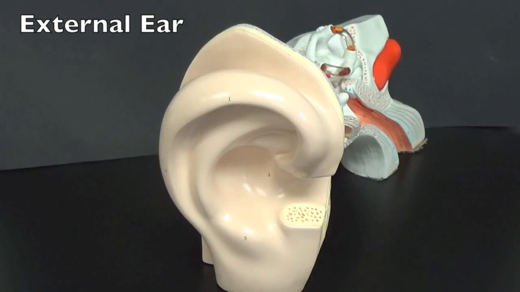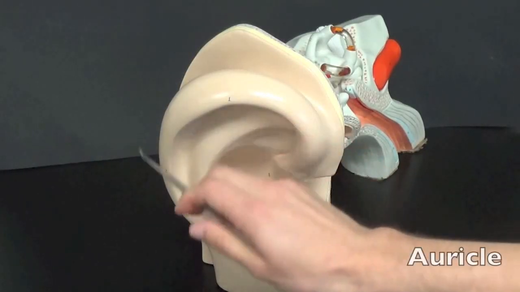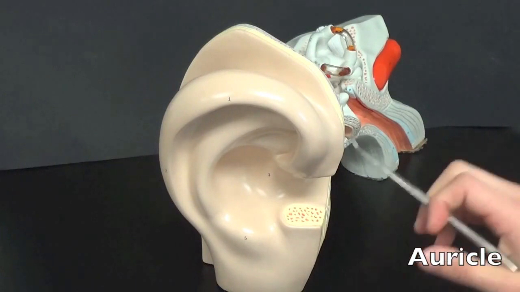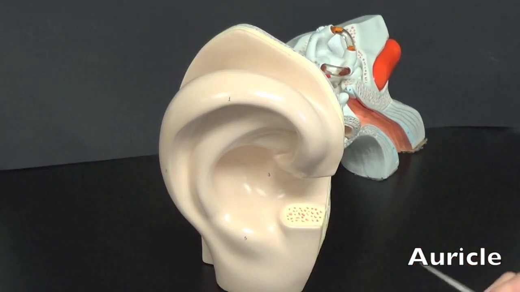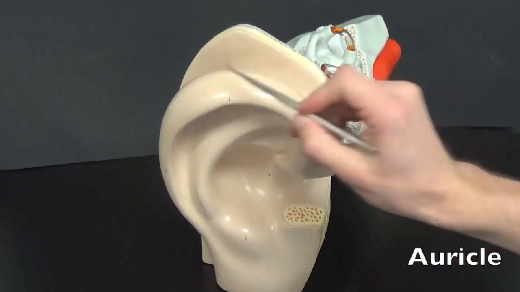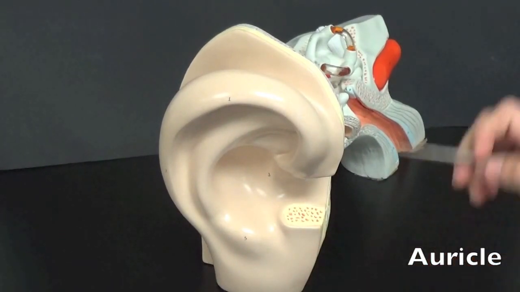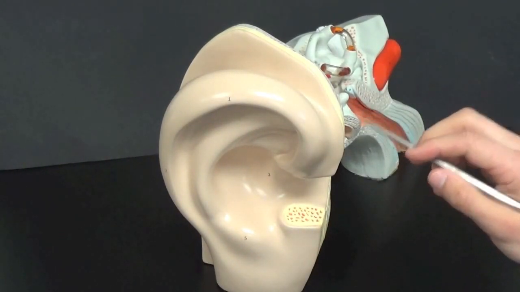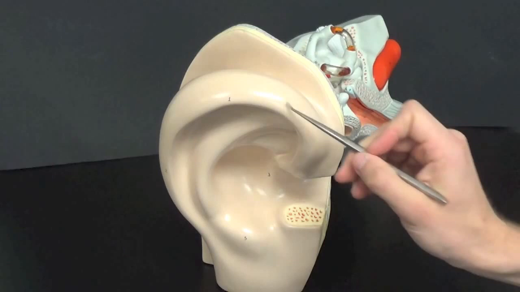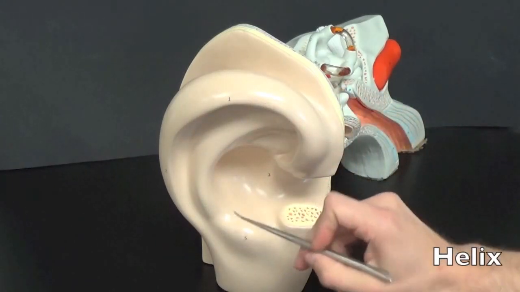Starting with the external ear, we're looking at the auricle, which is making up this whole shape. It's a shape we should be pretty familiar with when we've talked about auricular surfaces. We're talking about carrying that shape from the ear. The auricle is going to be made up of multiple structures. This specific one right here is the helix.